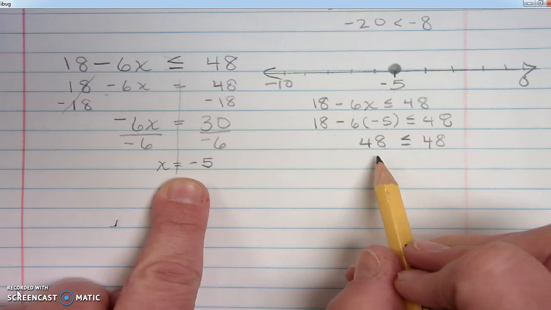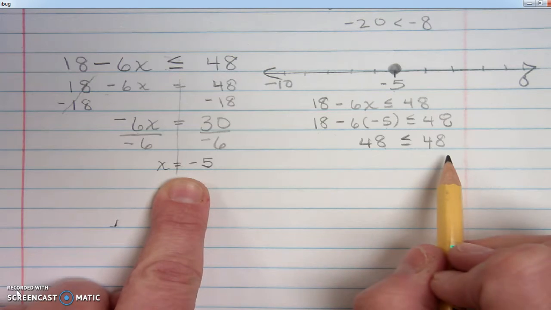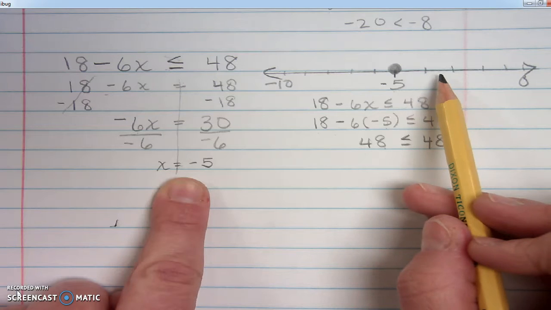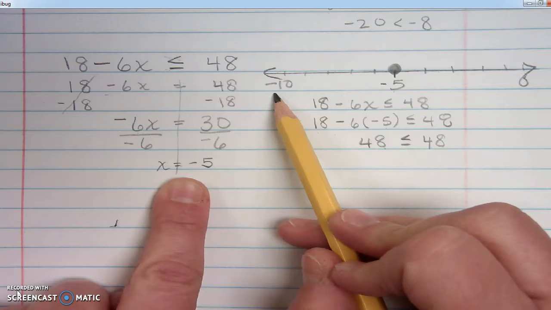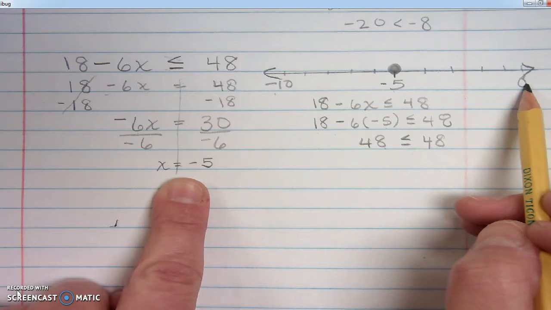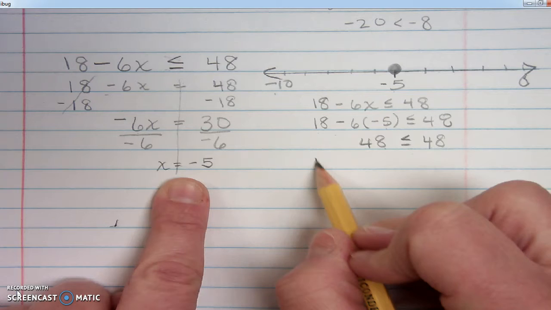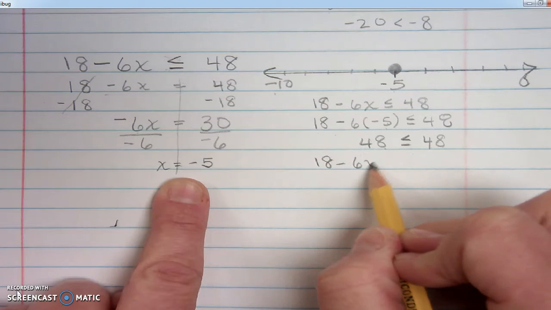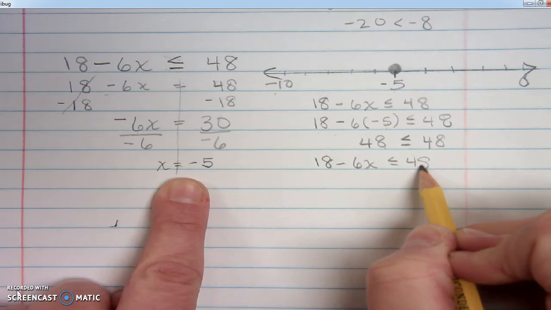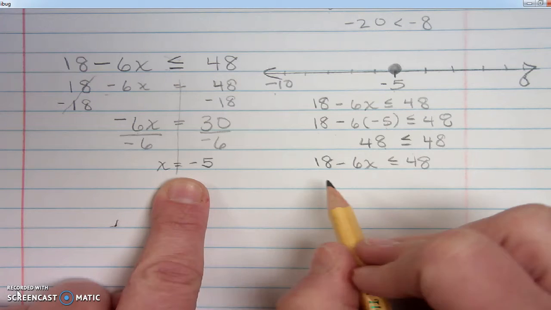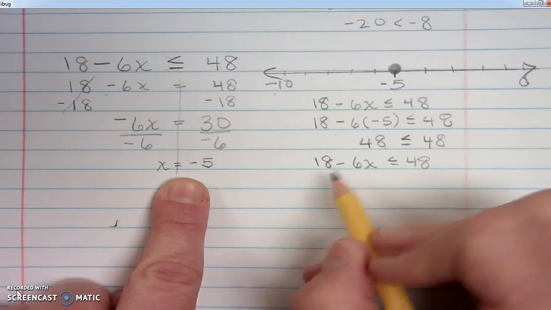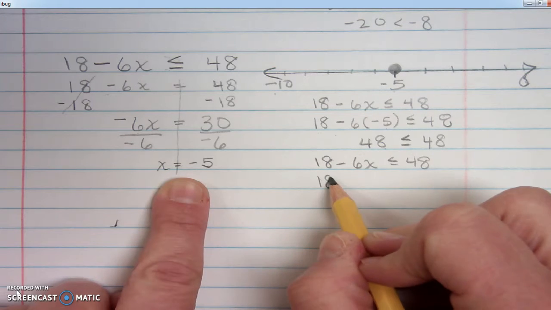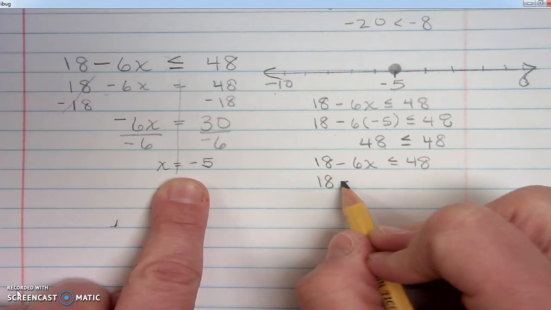Since yes, it is part of the solution, so I shade it. But there's more to this, so I have to figure out which way to graph. So I'm going to check both sides. I'm going to check on the right of -5 and on the left of -5. And I'll check on the right first. Okay, so I'm going to rewrite the inequality. Then I'm going to substitute in 0. I'm going to use 0 as the number to substitute in. And I could use anything to the right of -5. I just pick 0 because it's easy to multiply by 0.